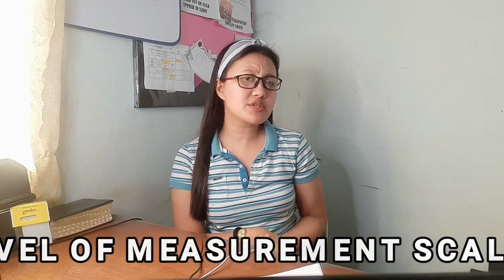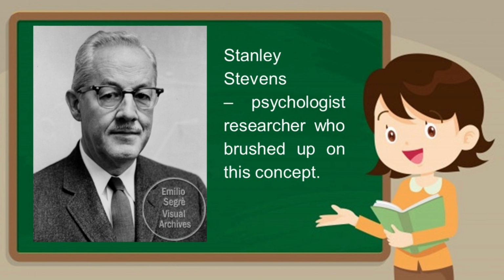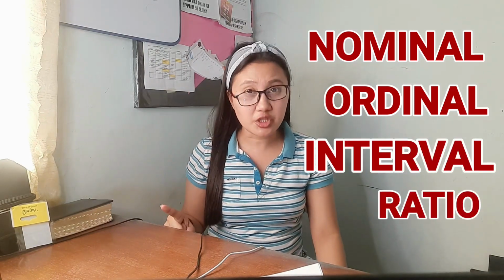So, according to Stanley Stevens, a psychologist researcher who brushed up on this concept. So, siya yung nagturo nitong concept about levels of measurement scale. So, we have 4 levels of measurement scales. These are the nominal, the ordinal, the interval, and the ratio. So, what are the differences between these four?